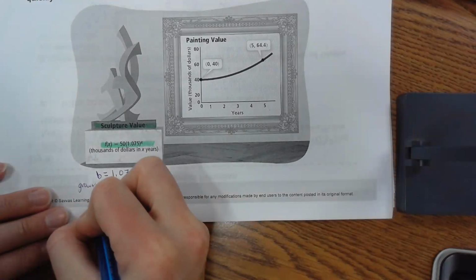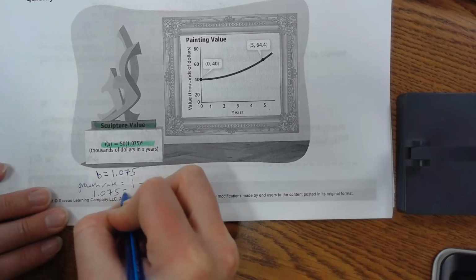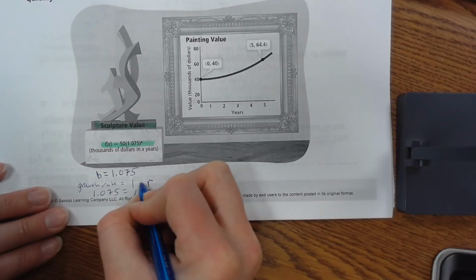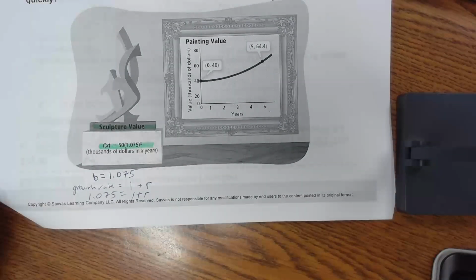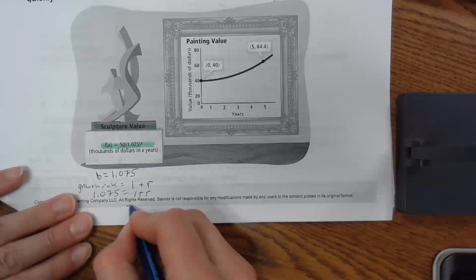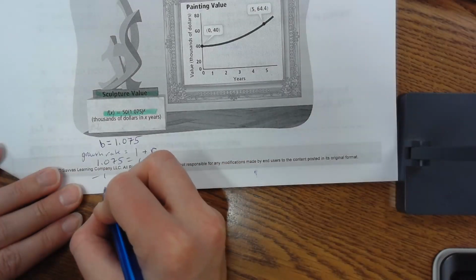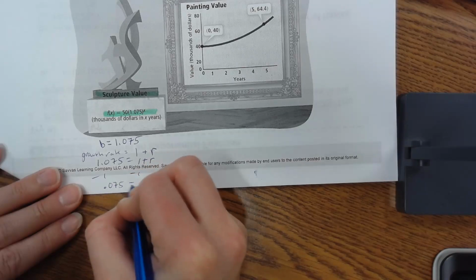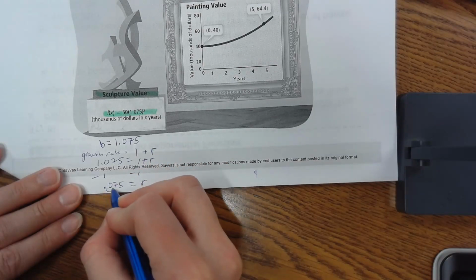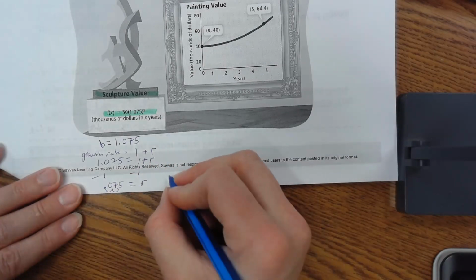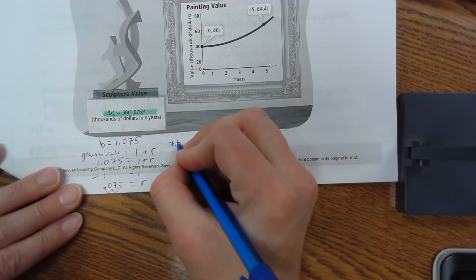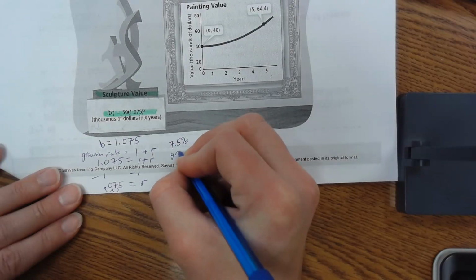So we got 1.075 equals 1 plus r, growth is plus, sorry. And so if I just subtract 1, we have our rate of 0.075. So move it over 2 decimal places, and we get a 7.5% growth rate.